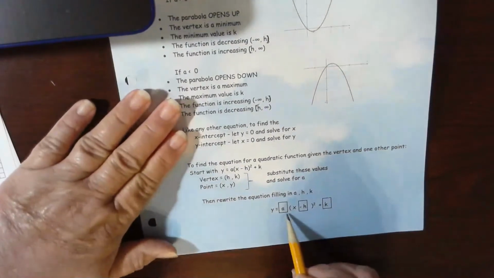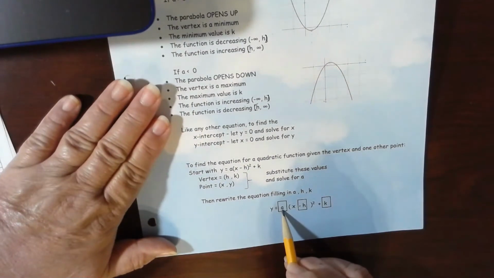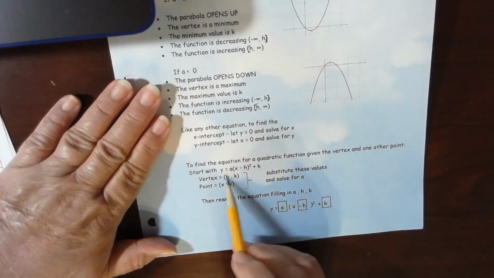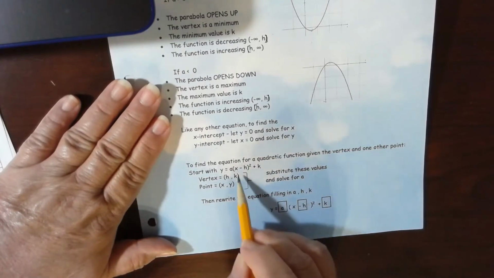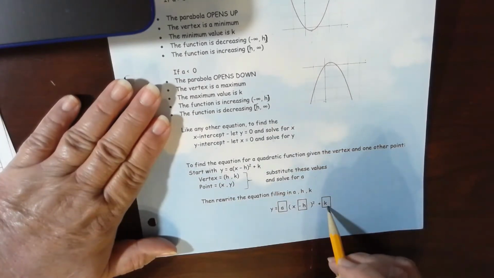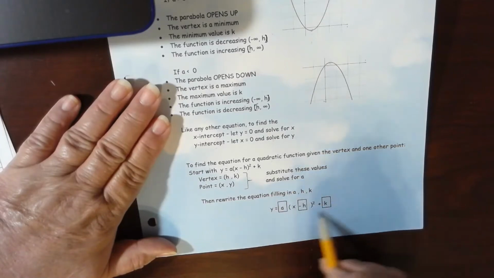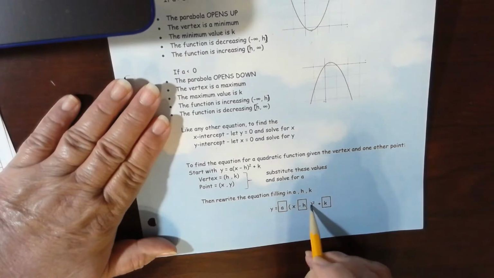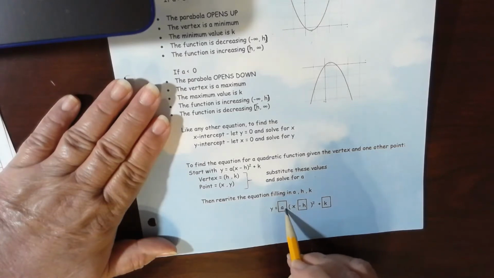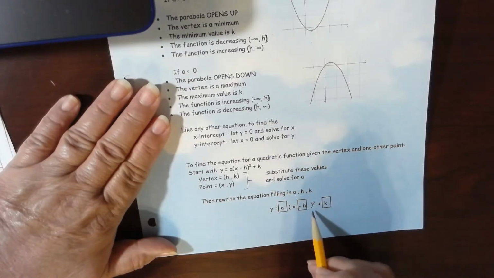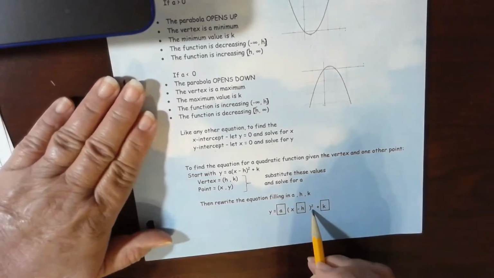Then you come back, you fill in the a you just found, the h that you were given, the k that you were given, and then fill it into that little formula. Then if it wants it in standard form, you simply square this binomial, multiply by a, and simplify. And we'll look at that in a little bit.